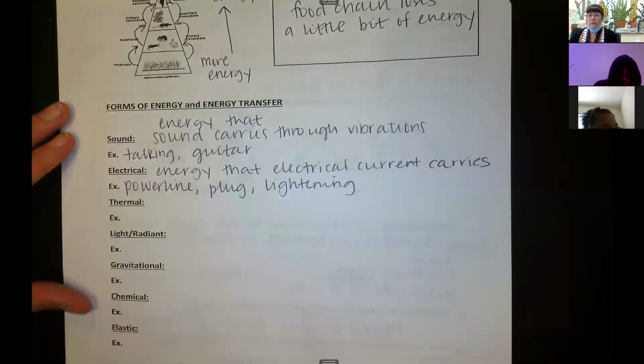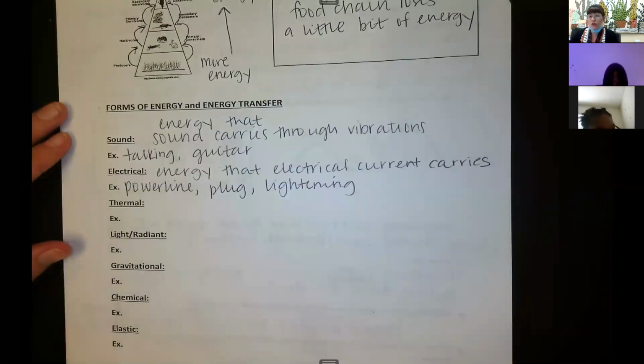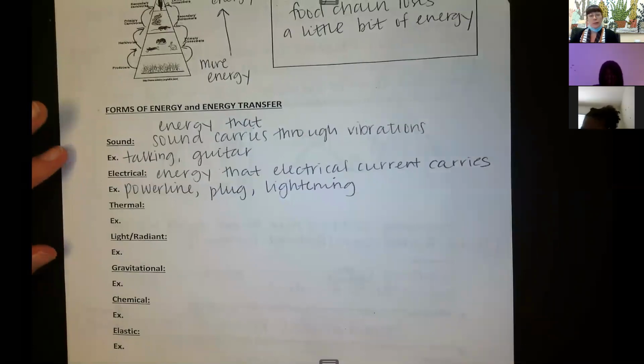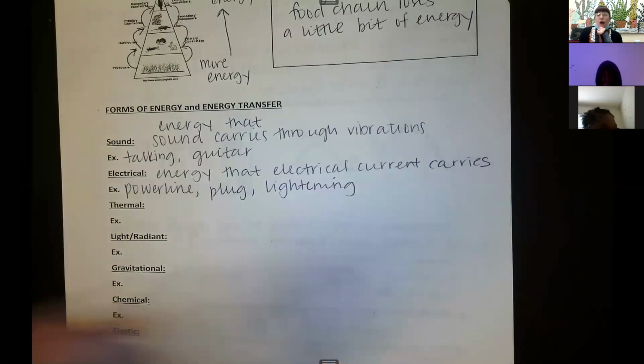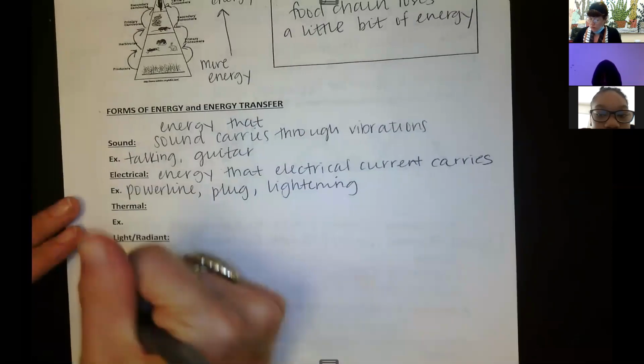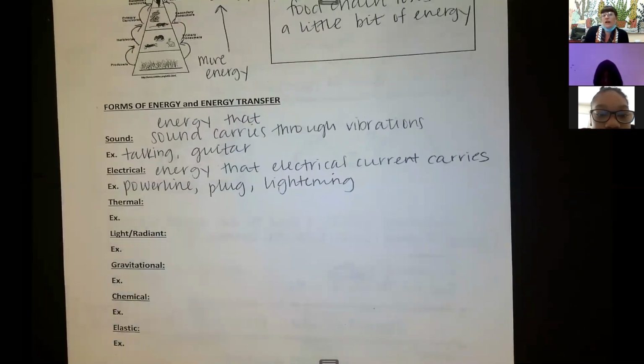Very good. A fan, a toaster, solar panel. A phone. Very good. Ariana says a phone. Micah, do you have an idea of something electrical? You can send it in the chat if you want.